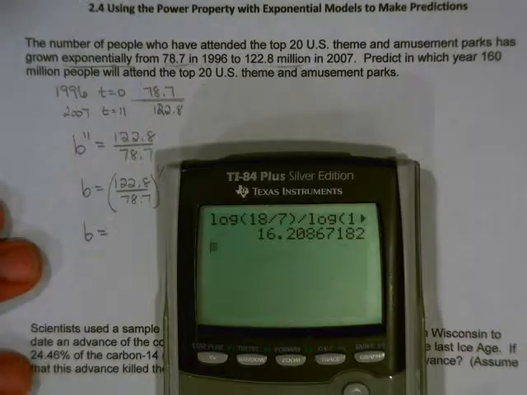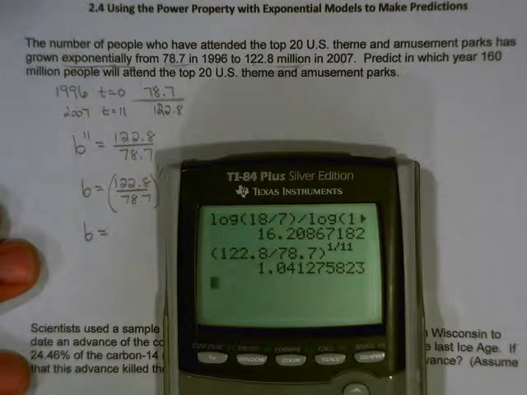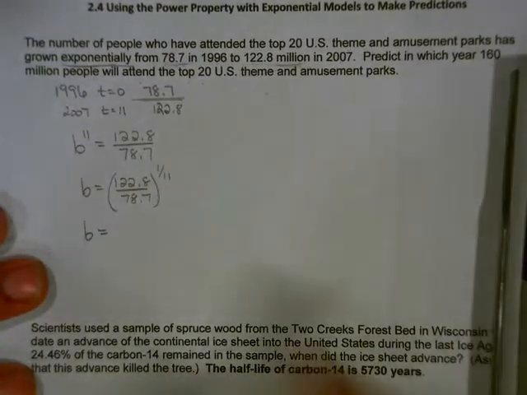B equals 122.8 divided by 78.7 raised to the 1/11th, and we're going to get 1.04128.